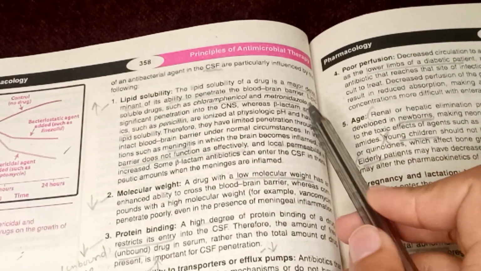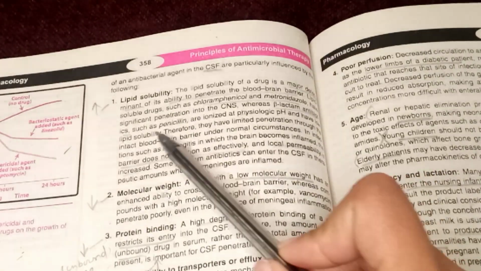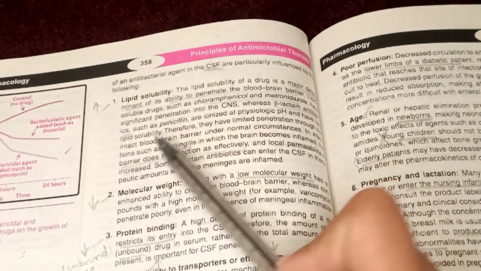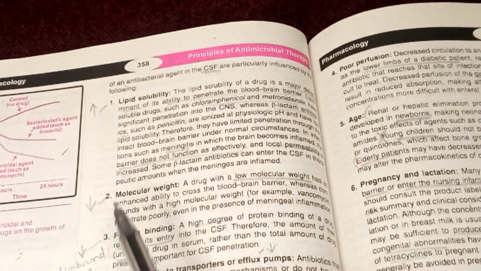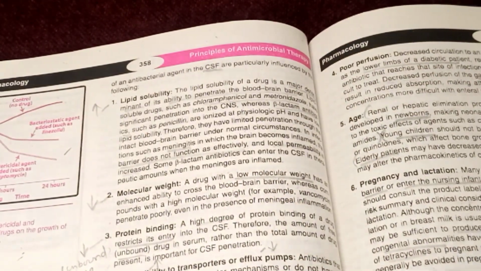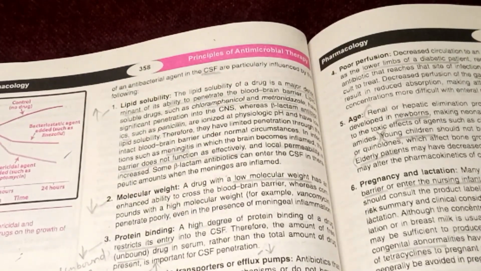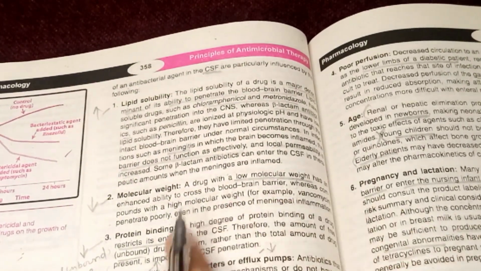Whereas the beta lactam antibiotics, for example penicillin, have less lipid solubility, which is why they have limited penetration through the blood-brain barrier under normal circumstances.